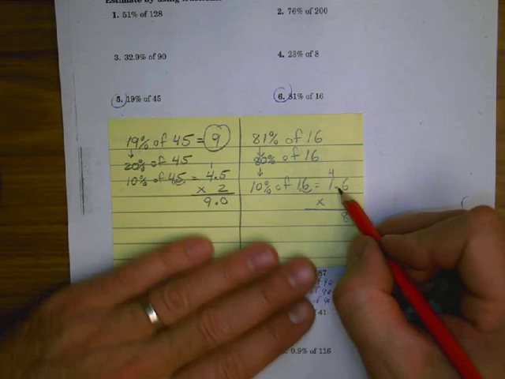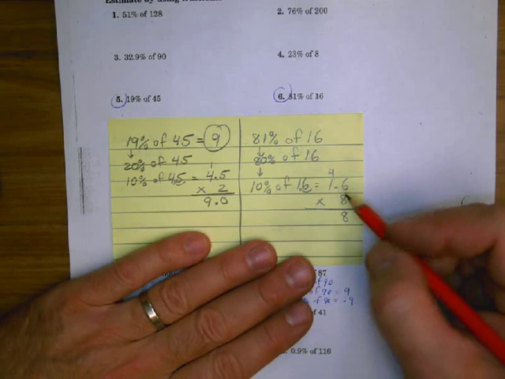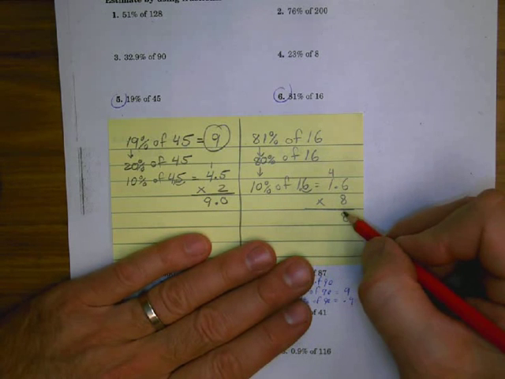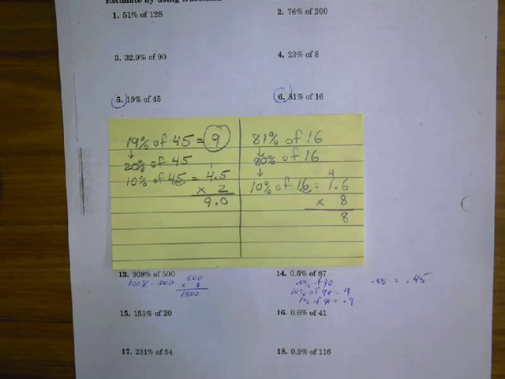Yeah, you gotta count on. Look at me. Count with me. 8, 9, 10, 11, 12. It's 12, so I write it down.